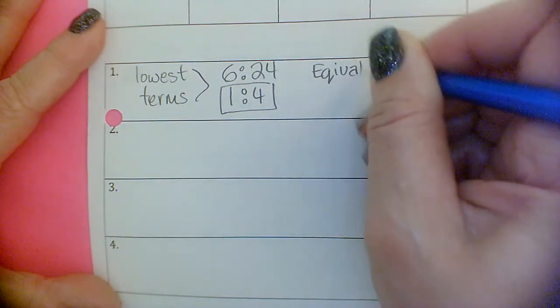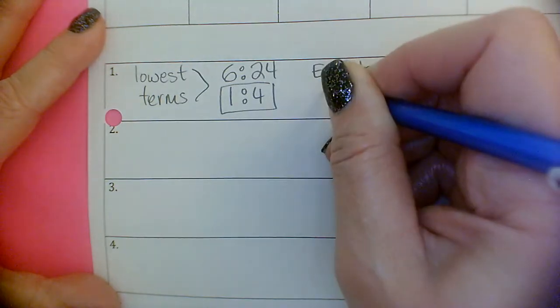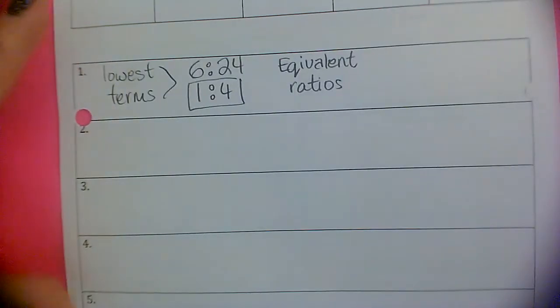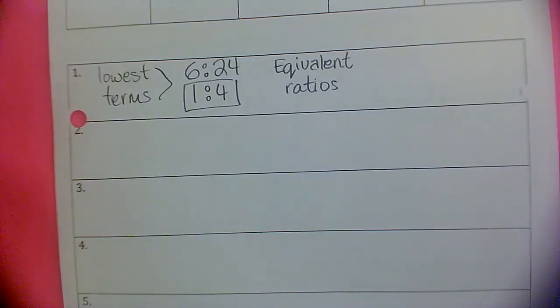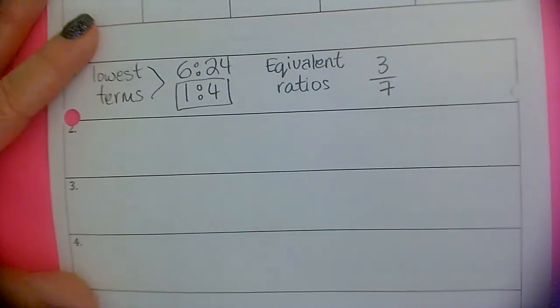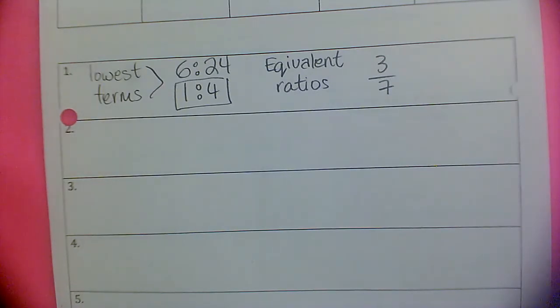Equivalent ratios. They may ask you for an equivalent ratio. These essentially are equivalent ratios. They mean the exact same thing, right? If I have, let's say, 3 over 7 in fraction form, and I want another equivalent ratio, you get the choice of whatever you'd like to do. You can, as long as what you're multiplying the top and the bottom by is the same thing.